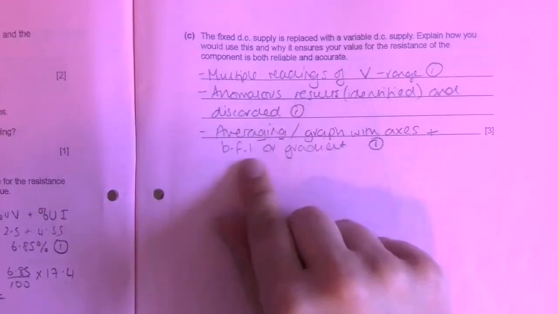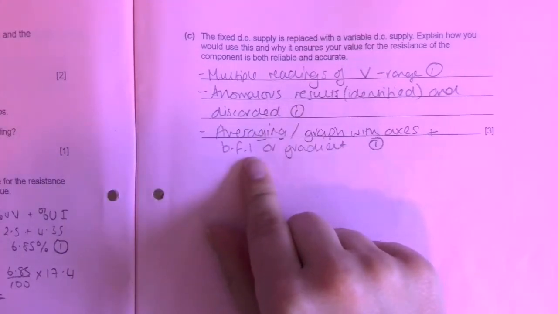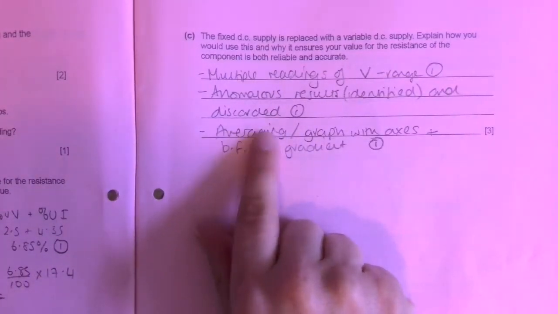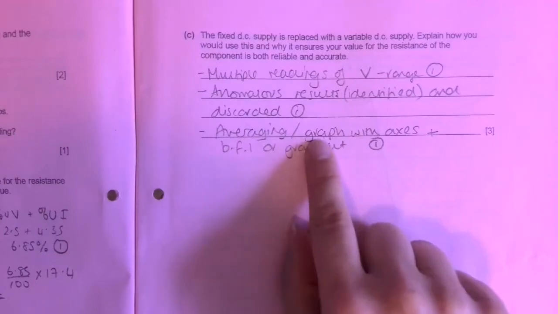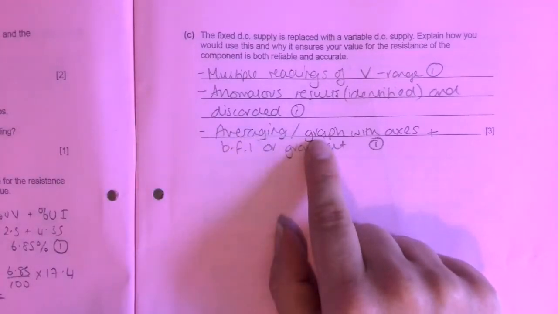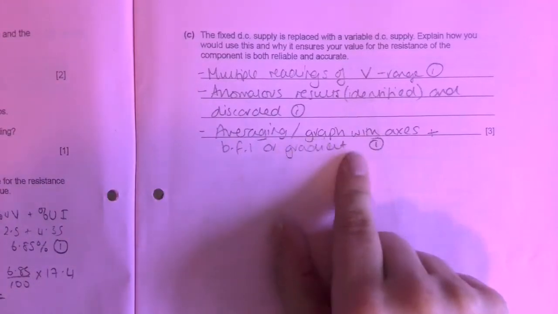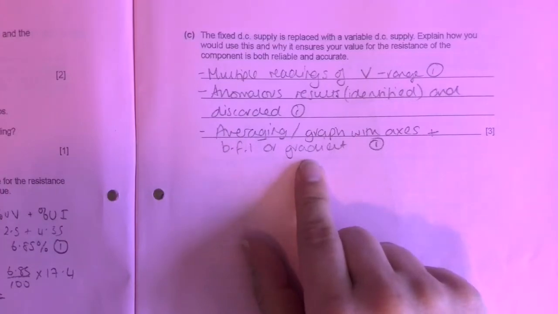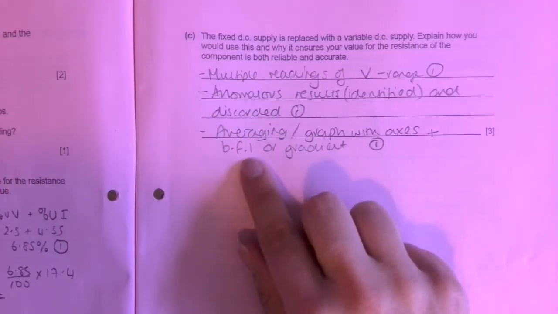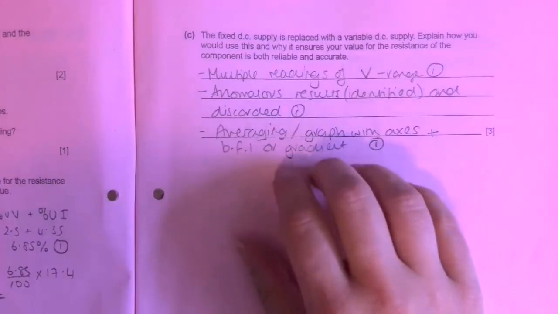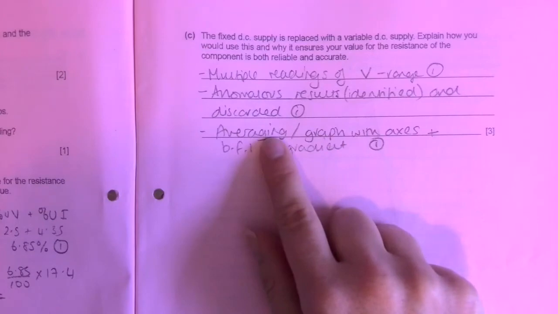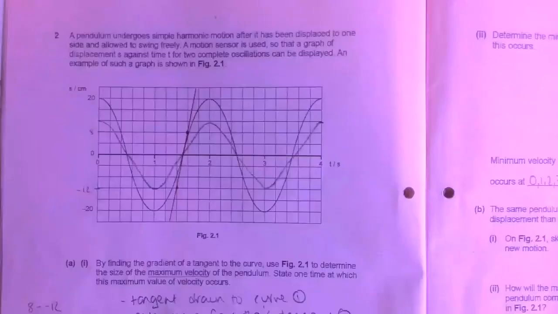And then the last mark is for saying once you have a range of values, you can either just calculate an average, or, a better answer in my eyes because it would be written more often, you can plot a graph with axes and use the gradient of your best fit line to calculate the resistance. So I would go for this, but they did also accept that. Right, I'm rambling, move on.